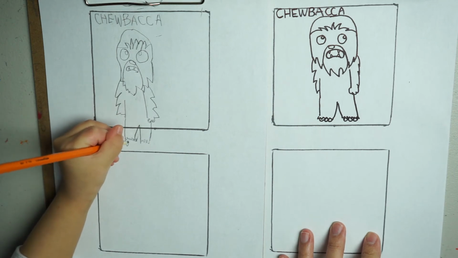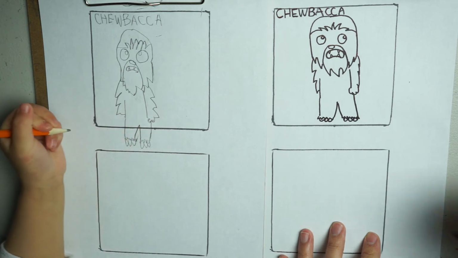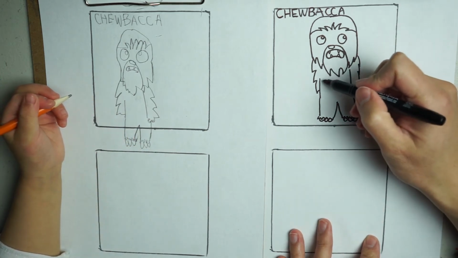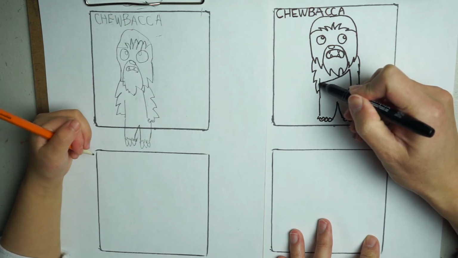Okay? 1, 2, 3. Yeah, not so big. 1, 2. It's kind of big. Okay, and he always wears a utility belt here. So it goes here. What utility belt? He has some special tools in there, okay?